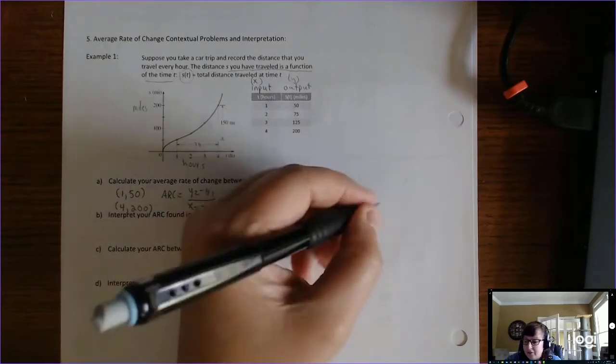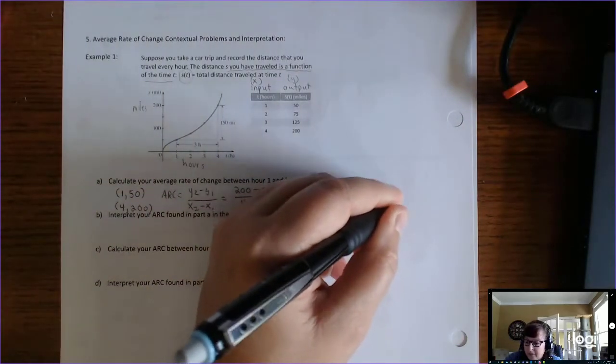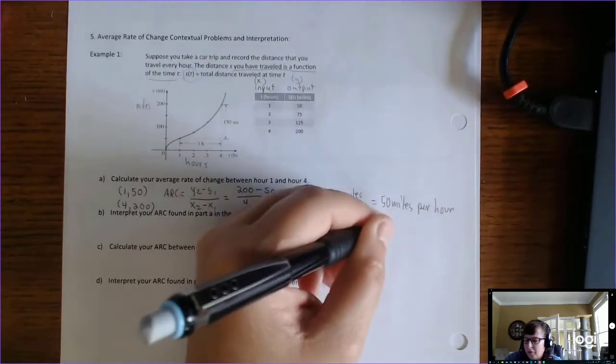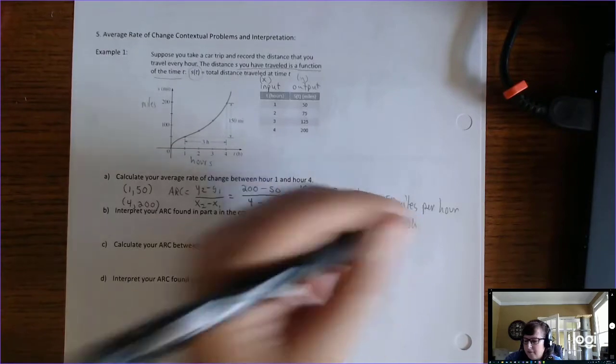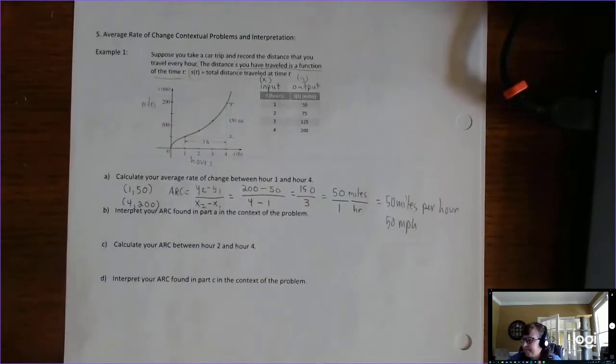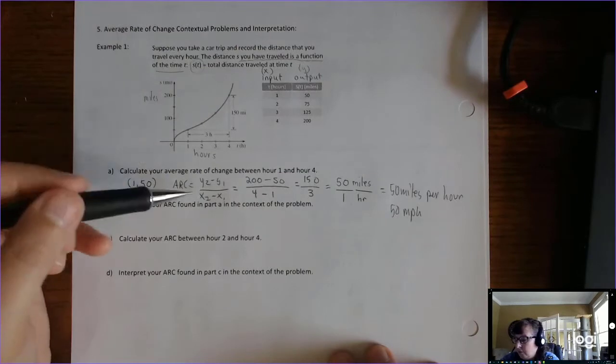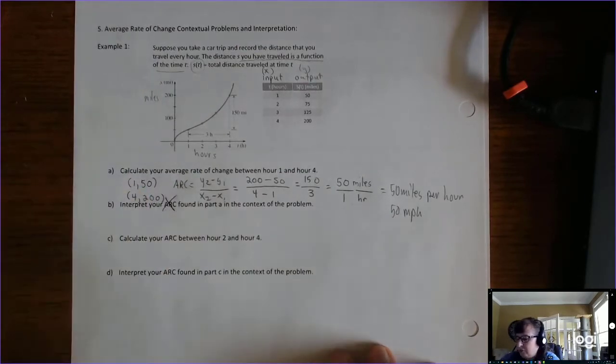Okay, so the answer is 50 miles per hour, and I'm going to write out the word per because it's not always going to be something familiar, or you could do 50 miles per hour like that. Okay, now how do you interpret the average rate of change? Well, I've broken it down into a template, which means you can do the same thing every time. Others of you might change the wording a little bit, but just be careful. Okay, so here's how I start. I always want to not use the word ARC to interpret the ARC.